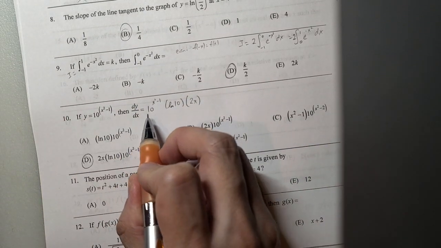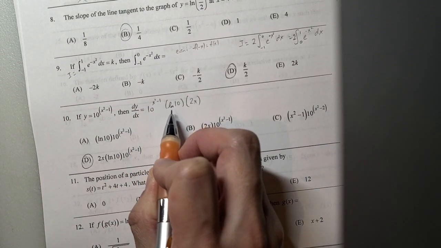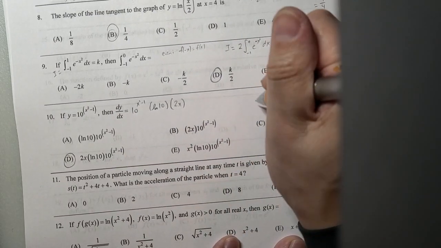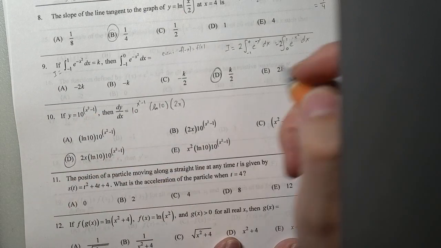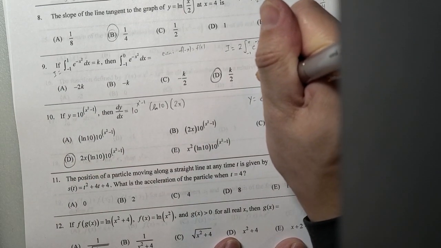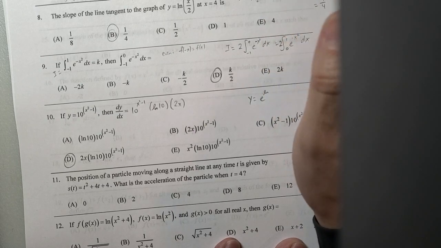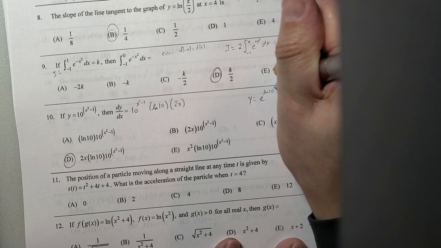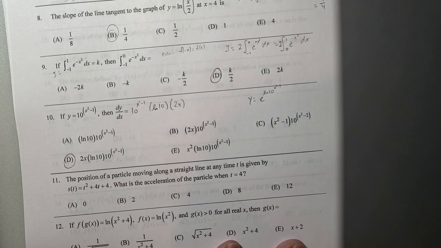By the way, if you don't remember the formula, or you don't remember if it's multiply or divide by ln 10, the way that you can remember is, well, 10 to the x squared minus 1, so we can rewrite it as y is equal to e to the ln 10 to the x squared minus 1.